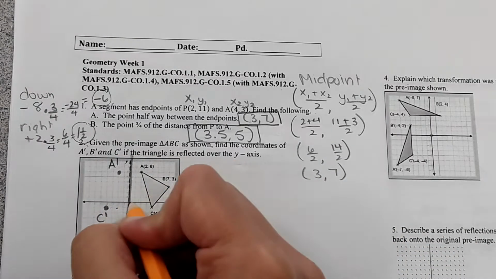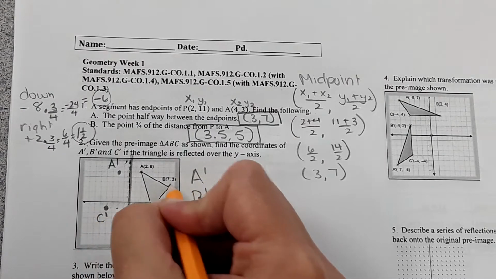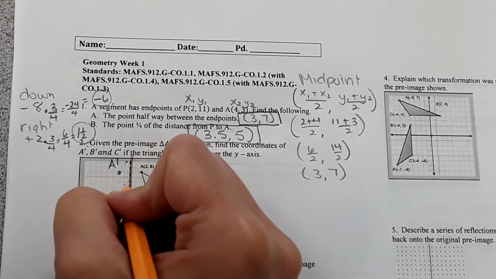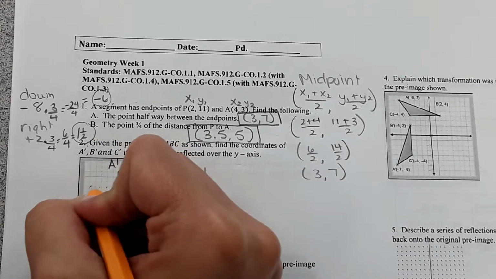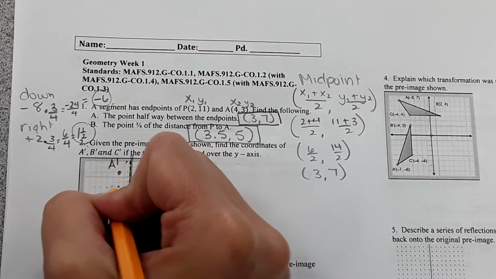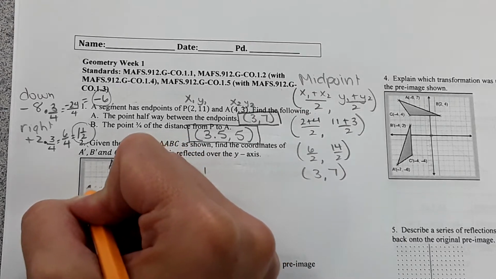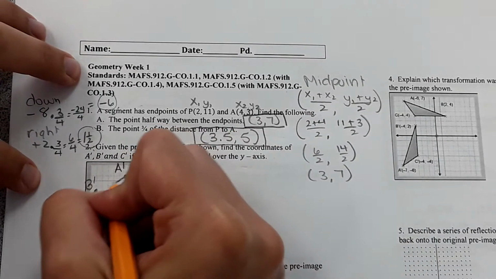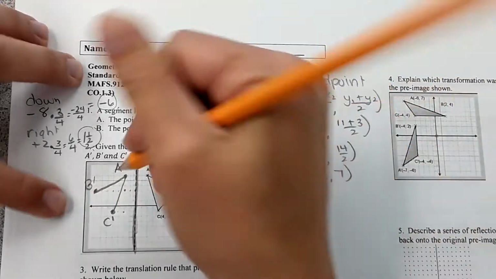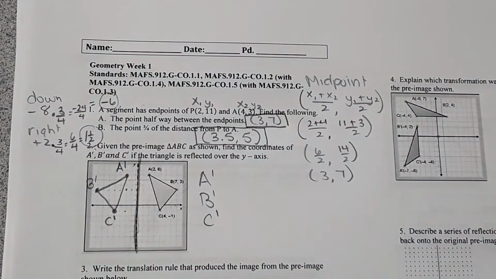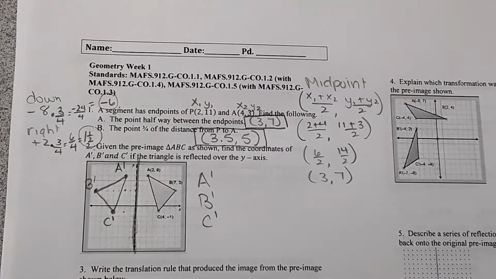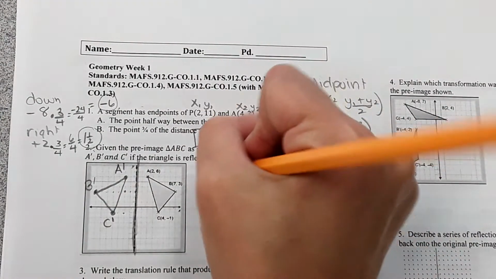And then B prime is, if you were to count this, 7 units to the right. So we'll do it 7 units over here. 2, 3, 4, 5, 6, 7. B prime right here. You can connect your points. Just make sure your shape looks exactly the same. It should be the same size and everything. And then you can pull the coordinates from the graph.